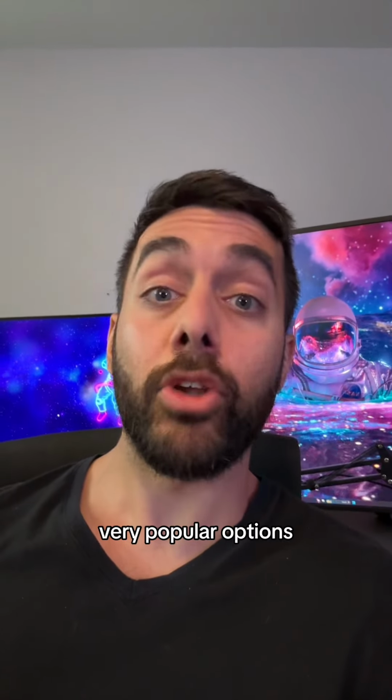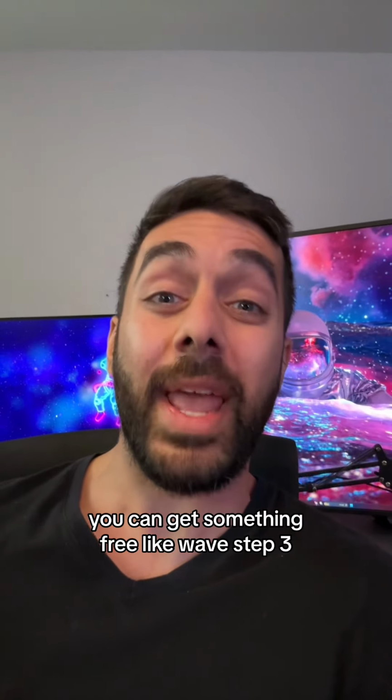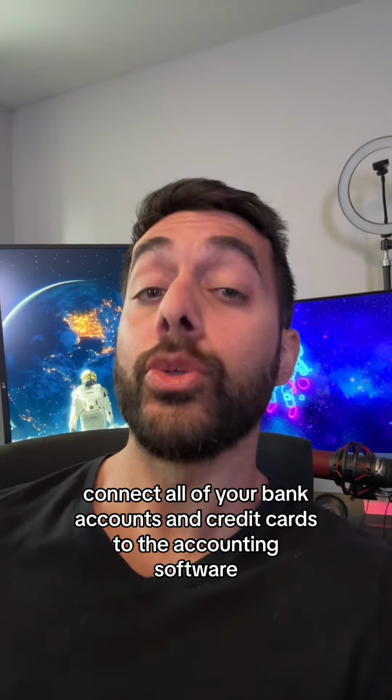QuickBooks Online and Xero are very popular options, but if you really don't want to spend money, you can get something free like Wave. Step 3. Connect all of your bank accounts and credit cards to the accounting software.